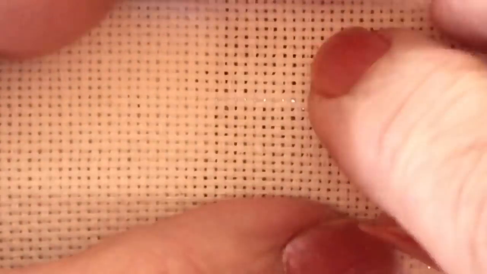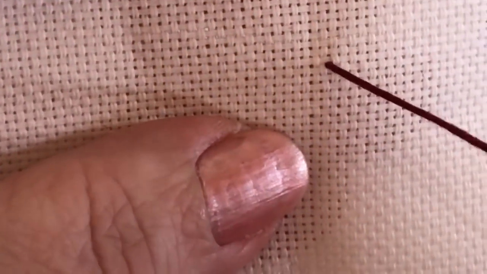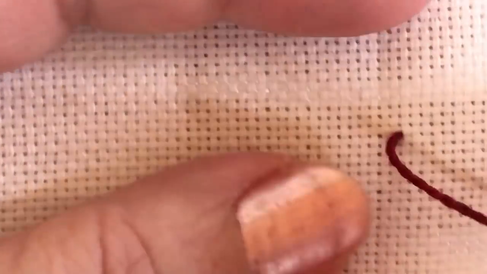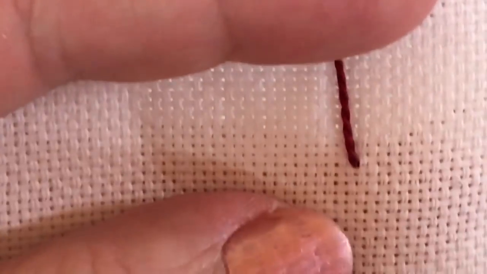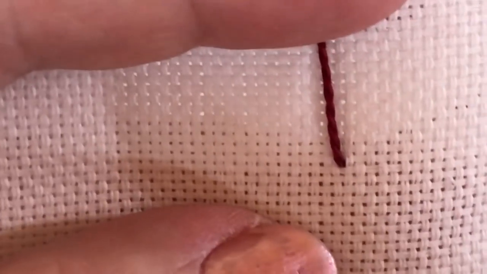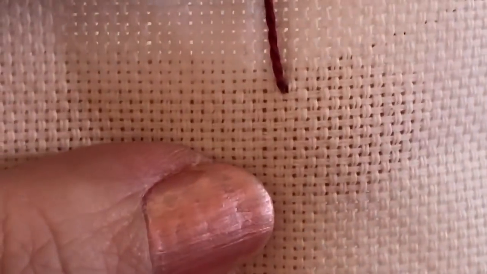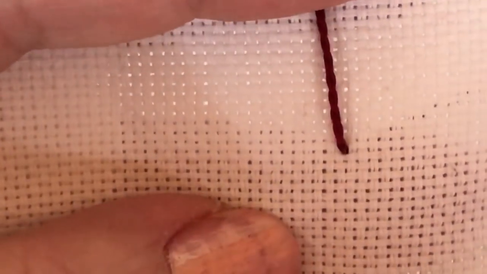Okay. Sorry about that. So we're going to pull our needle up. We're going to leave that away tail. Okay, so you can see it running underneath. Now, as I said, 4 stitches or 5 satin stitches over 4 threads of fabric. Now, a lot of books are going to teach you to start at the bottom and work up.